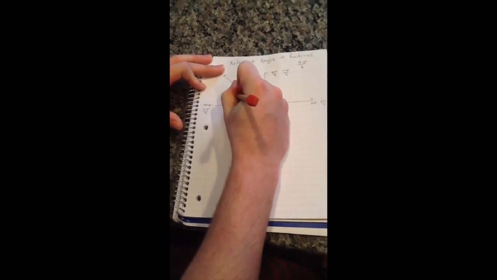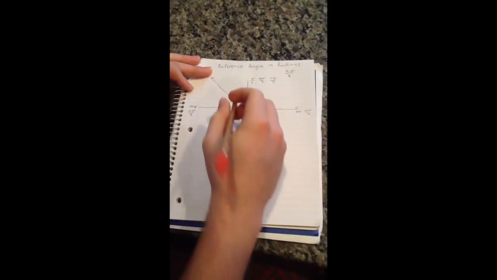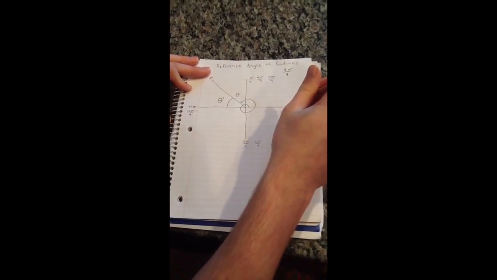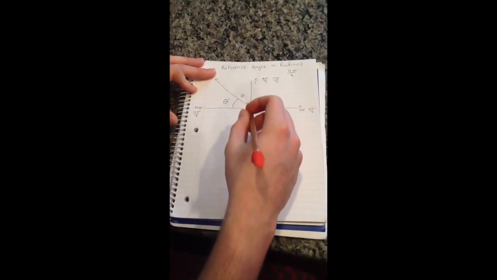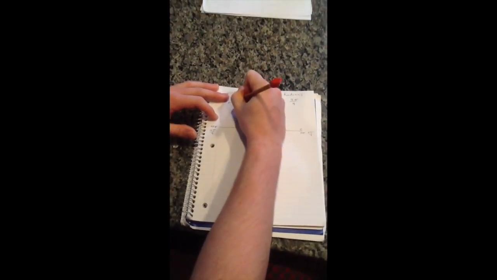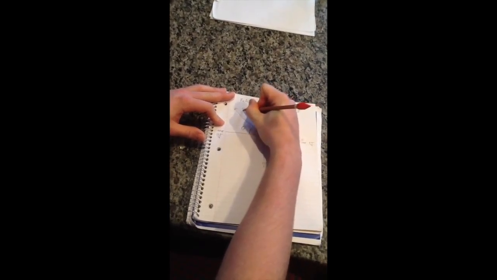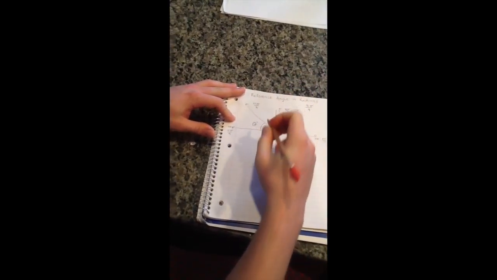Now this remaining part, the reference angle, will be labeled theta prime, and that is what we're going to try and find. So I'm going to label this 11 pi over 4 so we do not forget. And then I'm going to show you how to find the reference angle.